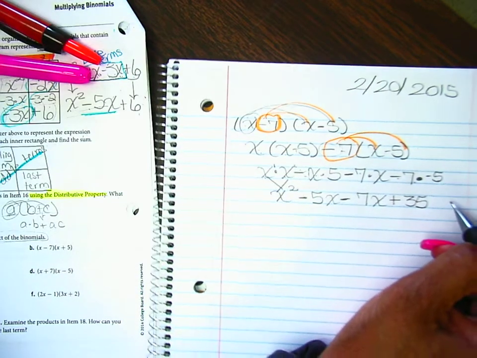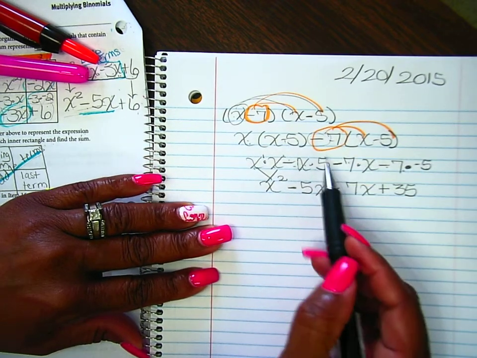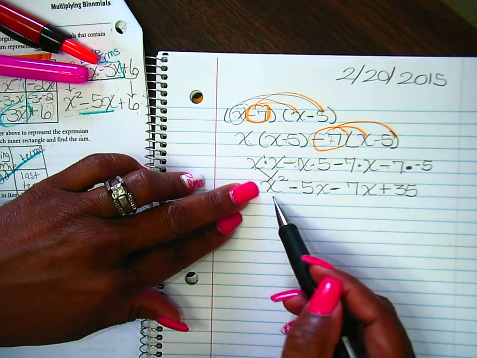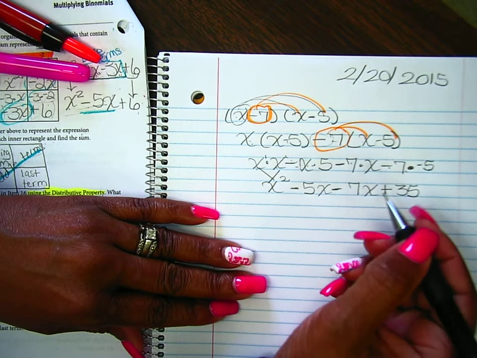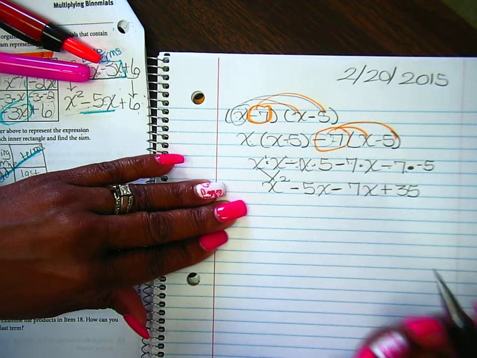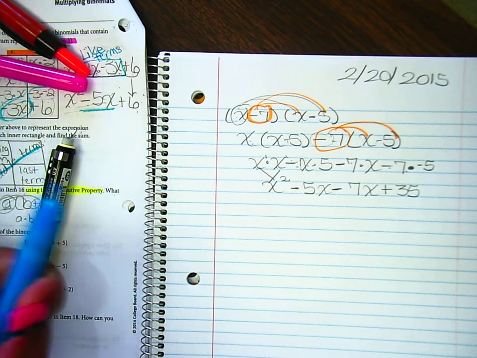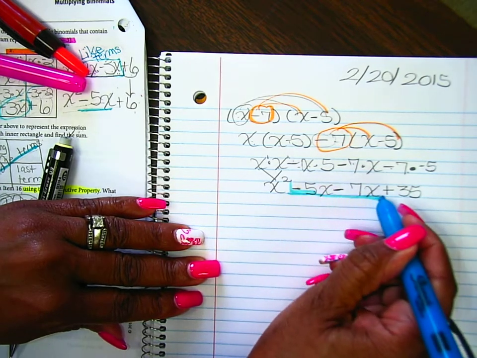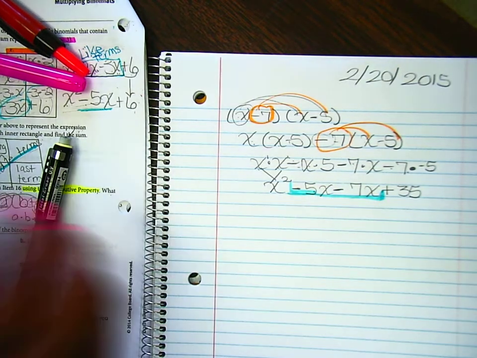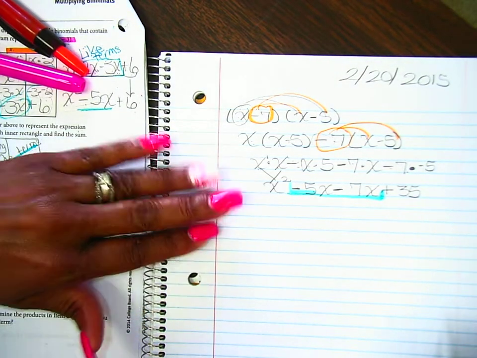Notice when you're multiplying binomials that if you keep it in this order, your final answer will already be in standard form. That's good because you always want to have it in standard form. And you also notice that our middle terms are already in the middle. Our middle terms are always the x terms in this case, so your middle terms are up in the middle in this format.